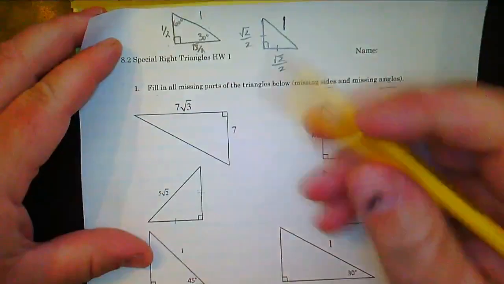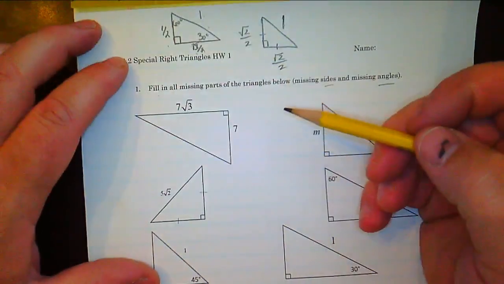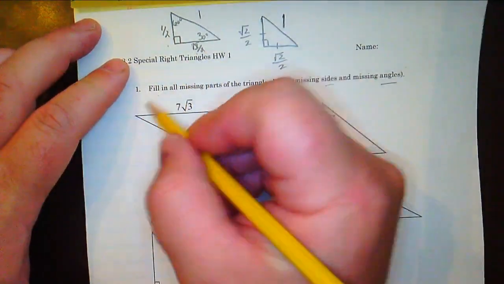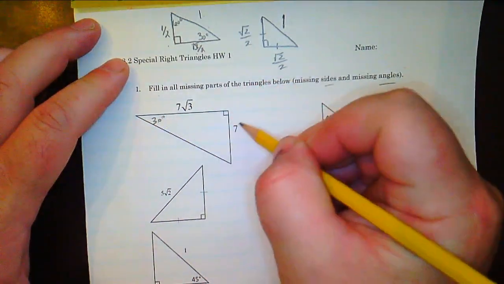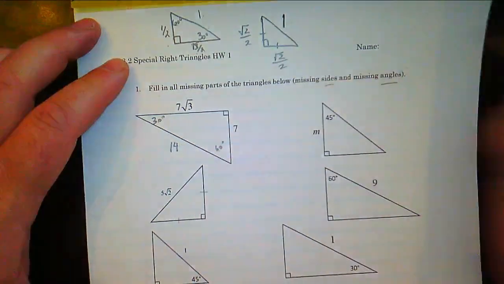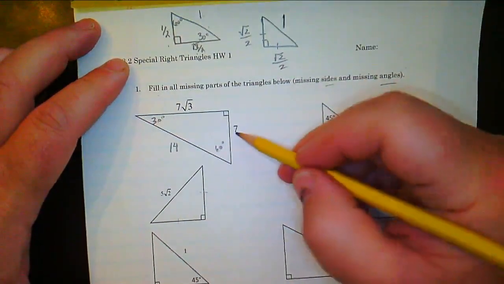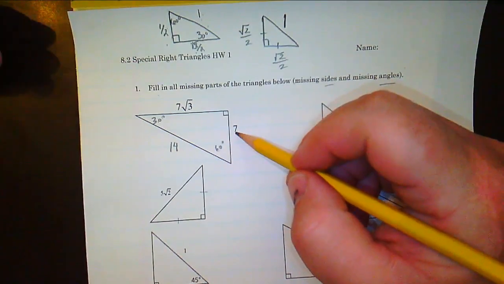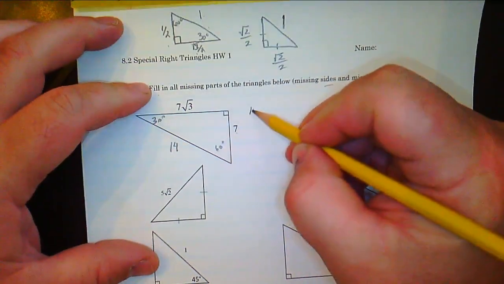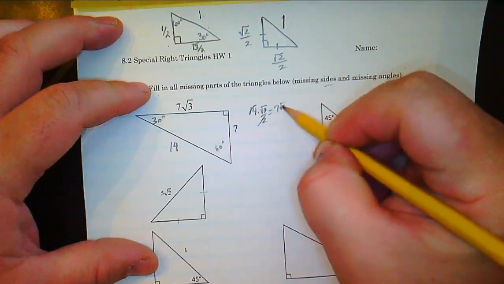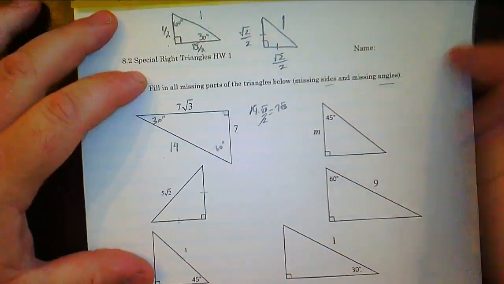So when I see this one right here, oh man, you see that square root of 3, that's a clue that this is a 30, 60, 90. So I know this is the 30 because that's the short side. I know that's the 60. And I know that this is going to be 14 because this is half of the hypotenuse. So half of what is 7? Well, 14. And if you take 14 and you multiply it times the square root of 3/2, well, you get 7√3. So boom, done, good.